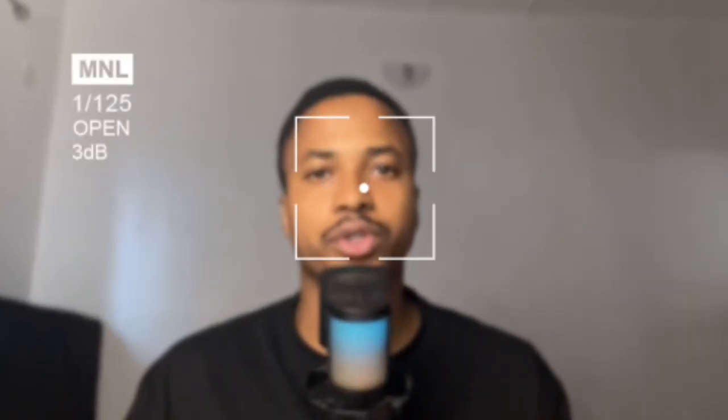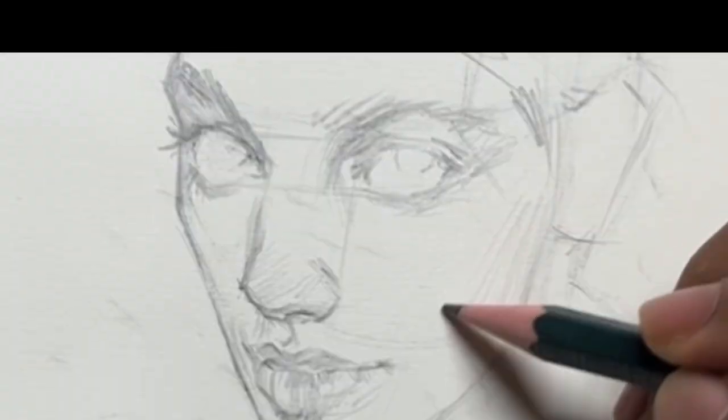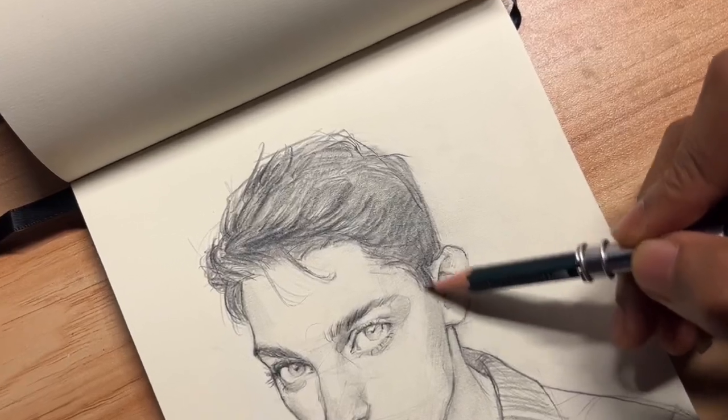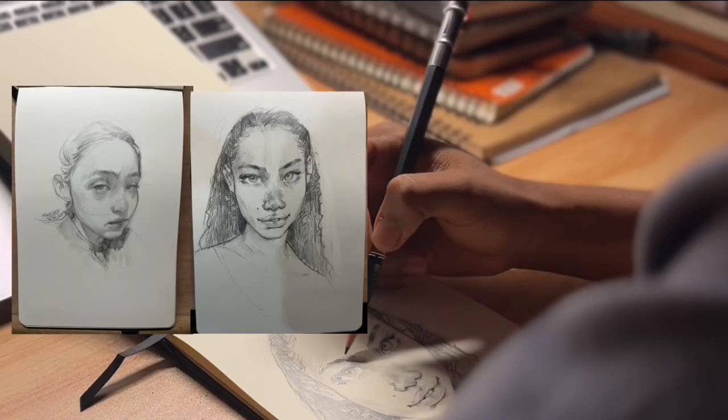In today's video, I'm going to show you how I draw a face. I'll show you how I draw the basic proportions of the head, the structure of the face, the shading, and the final details. So these are the step-by-step process that I use in order to draw most of my faces.